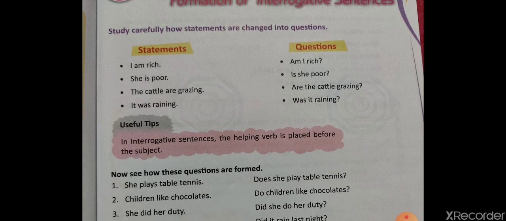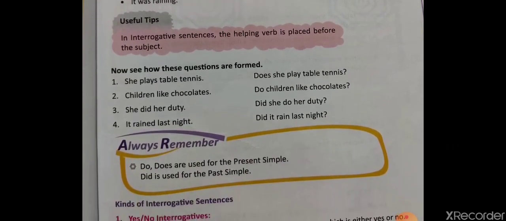Some examples: I am rich. The question becomes, am I rich? Similarly, it was raining. So, was it raining? In interrogative sentences, the helping verb is placed before the subject. If we write the helping verb before the subject, it will make an interrogative sentence, but it is not always compulsory that we use the helping verb in front of the subject. We'll see some more examples and then we'll understand.